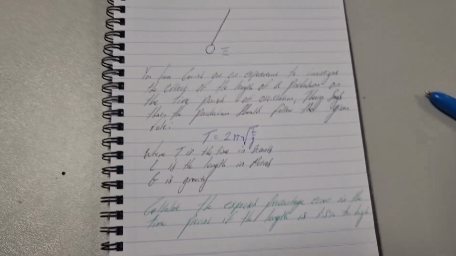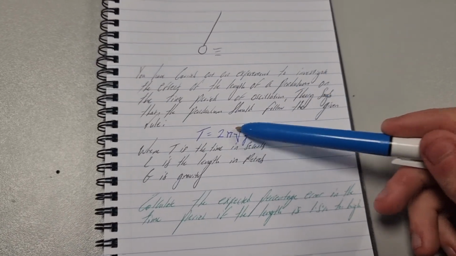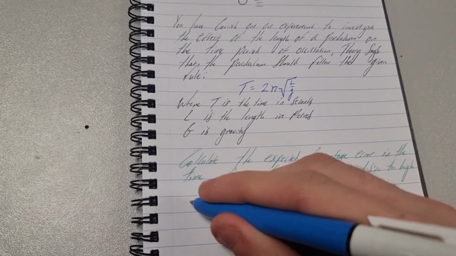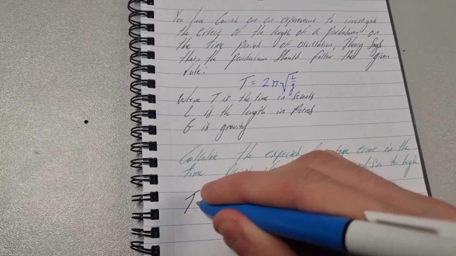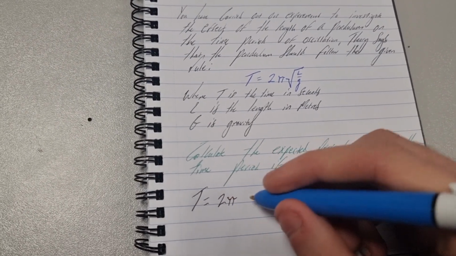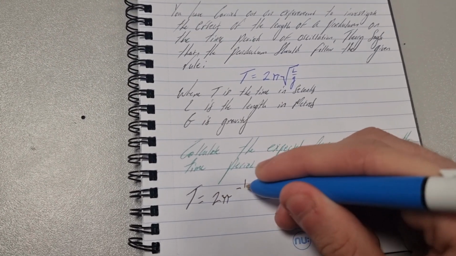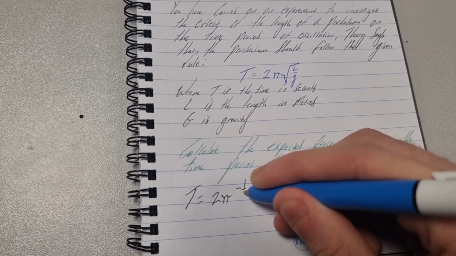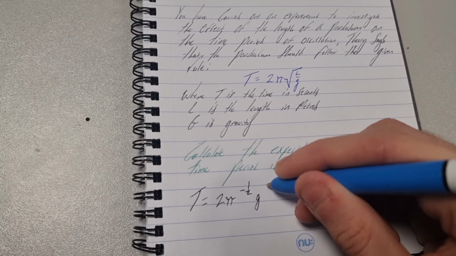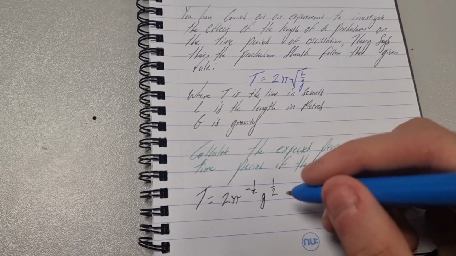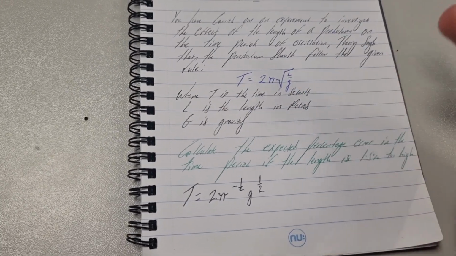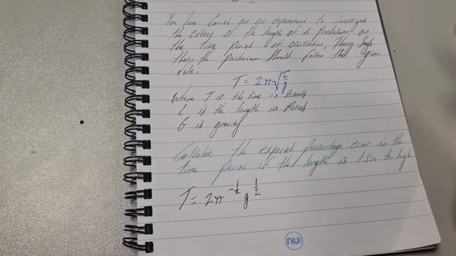So, starting off from this equation, we can rearrange it to get this. T equals 2 pi, you'll need your calculator for this one, 2 pi, G for gravity to the power of a half. Now, incorporating what we know, we know that G, gravity, is 9.81.